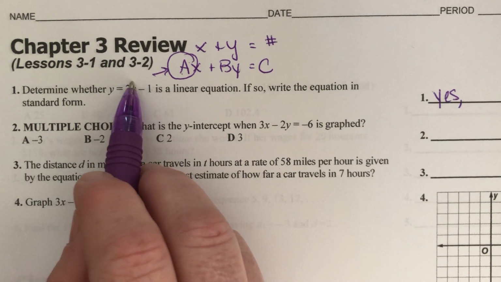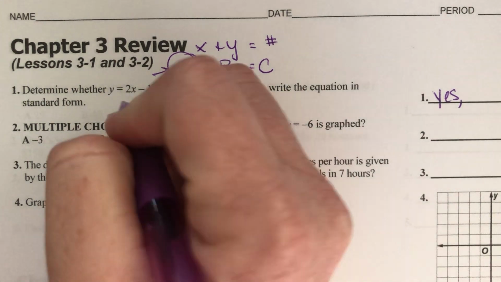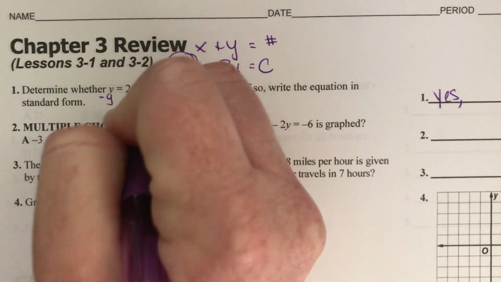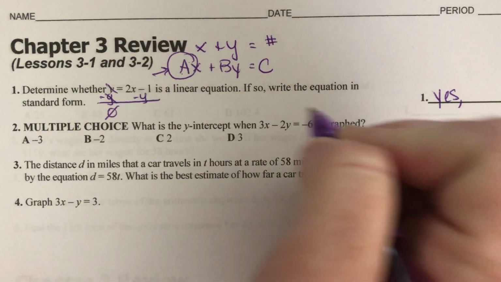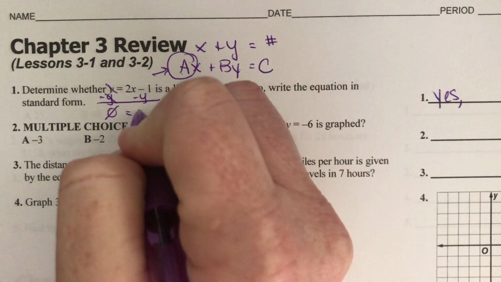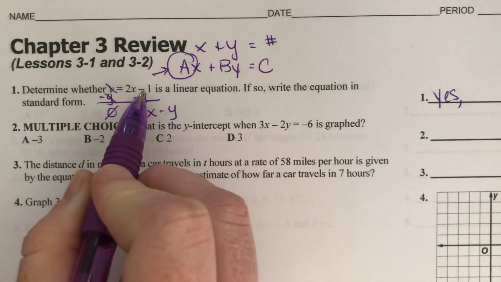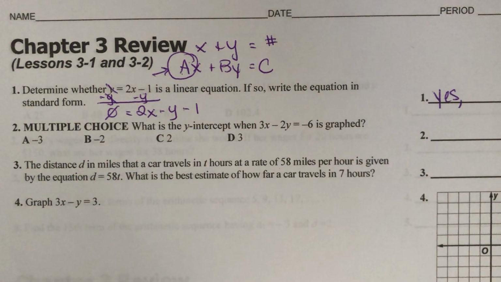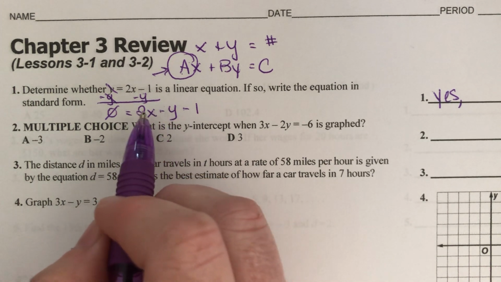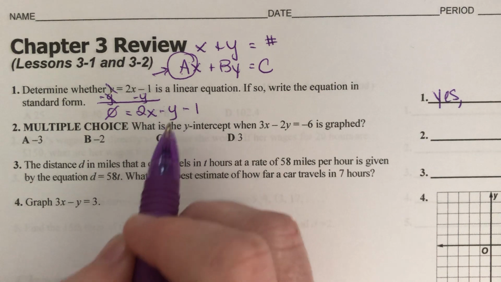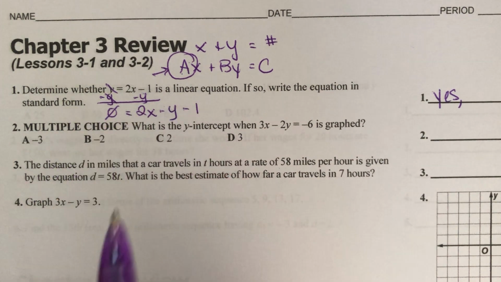I'm gonna leave it alone. So I'm gonna move y over here. How am I gonna do that? I gotta get rid of it over here first, right? So I'm gonna subtract y from both sides of my equal sign. It's gonna cancel here, so I get 0 equals 2x, and then I just subtracted y, minus y, and I still have this minus 1 on the end. So I have ax, by, b is negative 1, 2x plus negative 1y, and then I need equals a number. So I got to get this negative 1 on the other side of my equal sign.